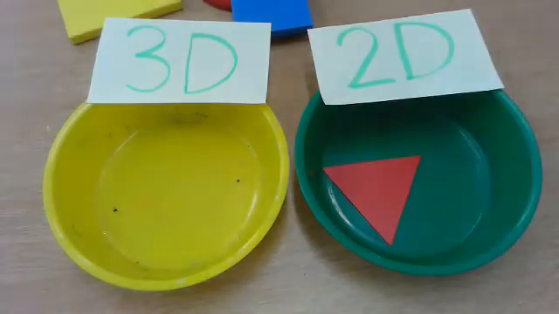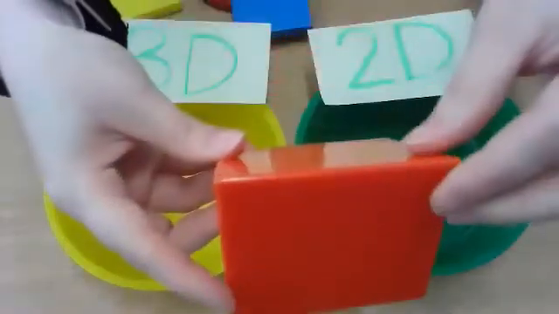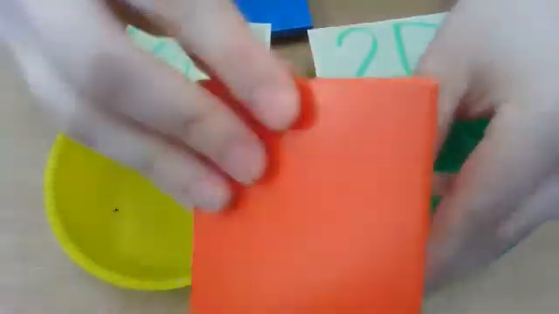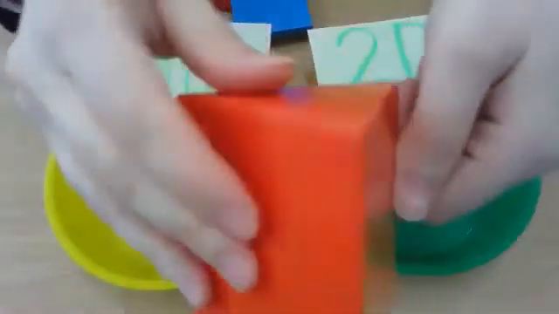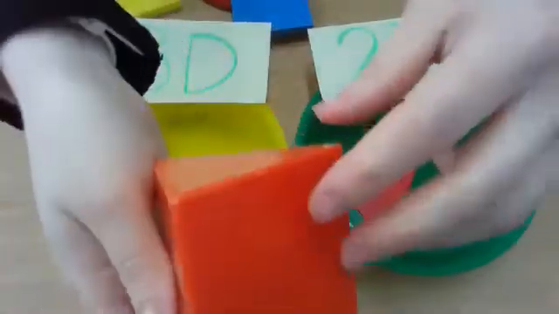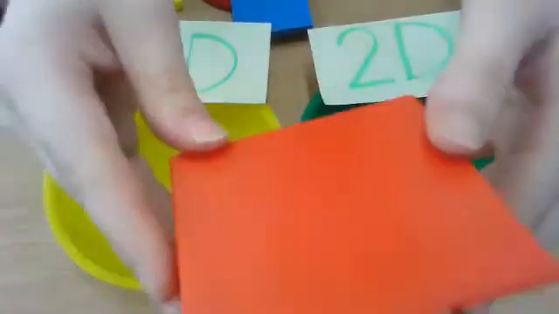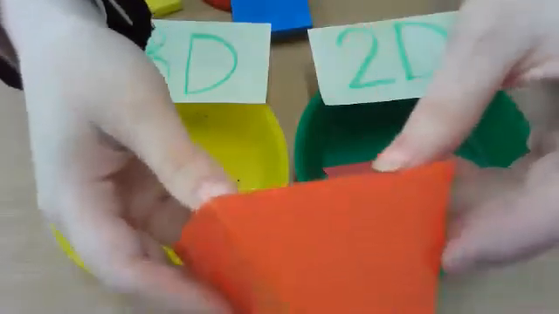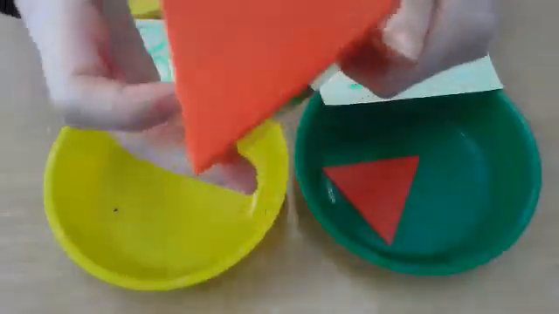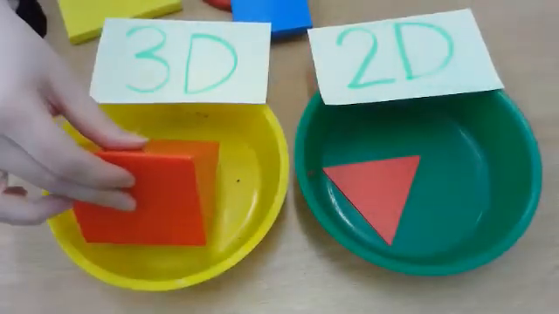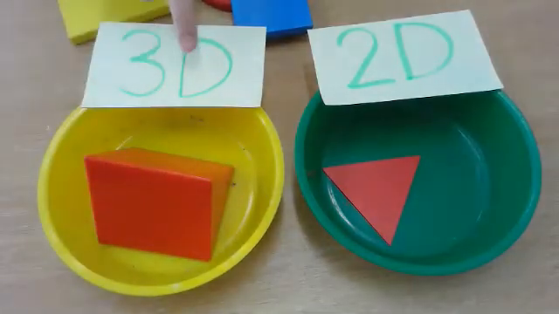Next one. This doesn't look flat to me. No matter which way I turn it, it never looks flat. So I think this is a 3D shape. So I'm going to pop that in here for my 3D shapes.